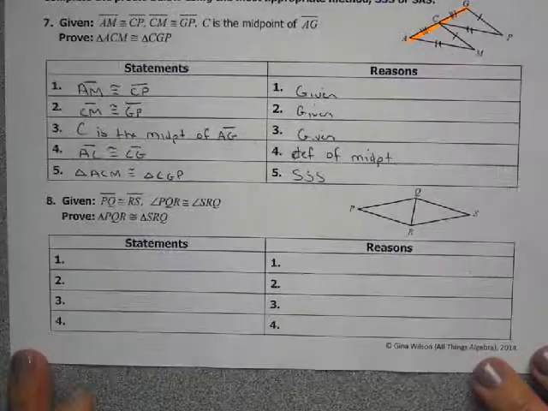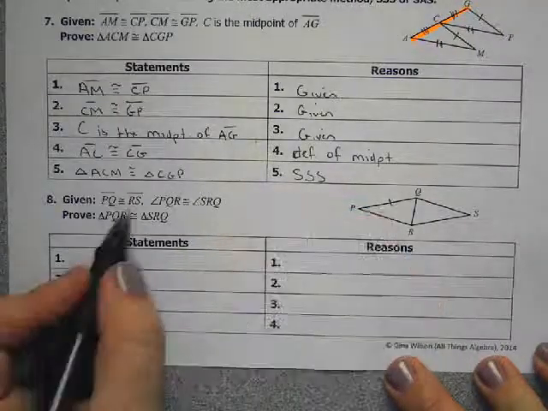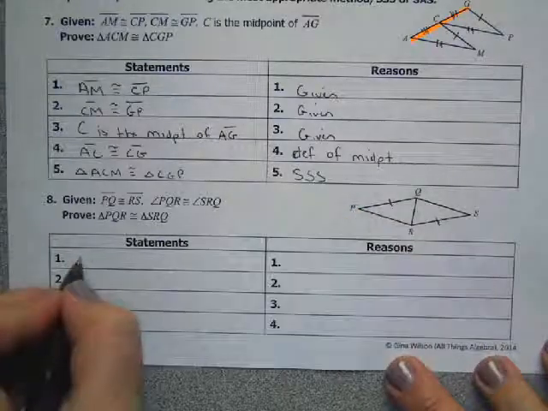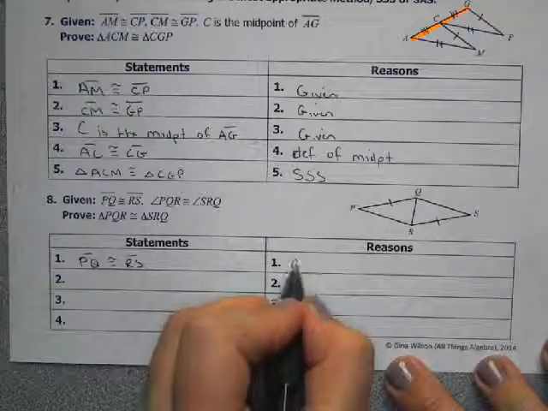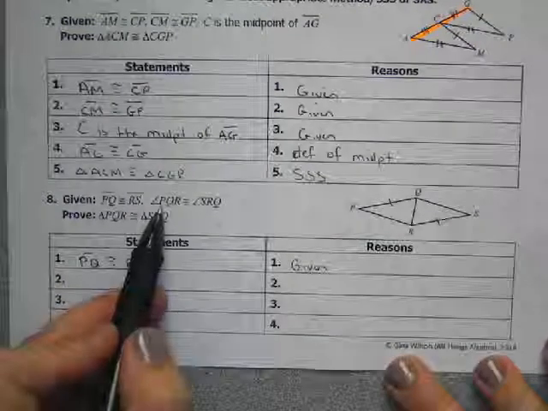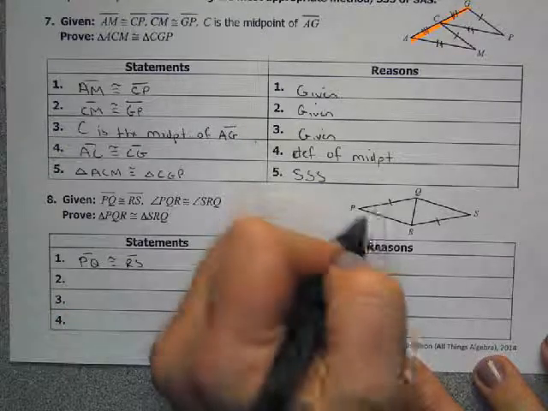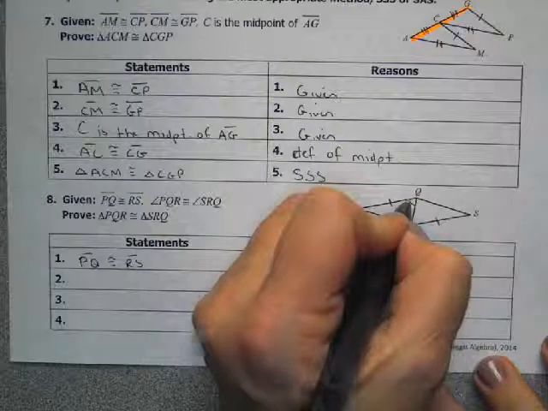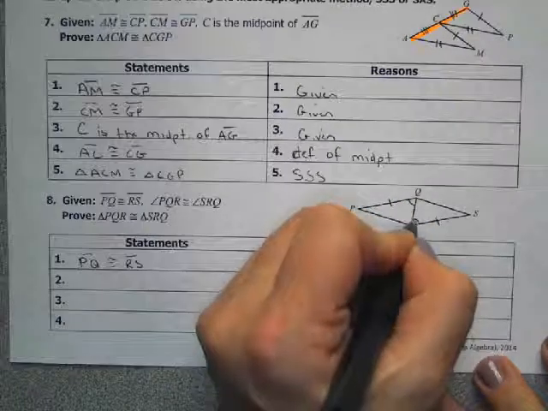Okay, number 8. PQ is congruent to RS. Given. Angle PQR. So remember, the middle letter tells you where the vertex is, and that's where the arc goes. So PQR, SRQ, and that's given.